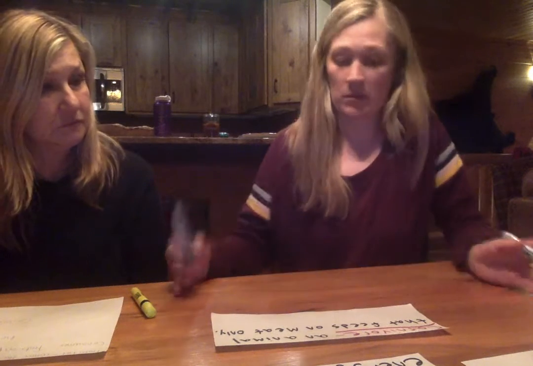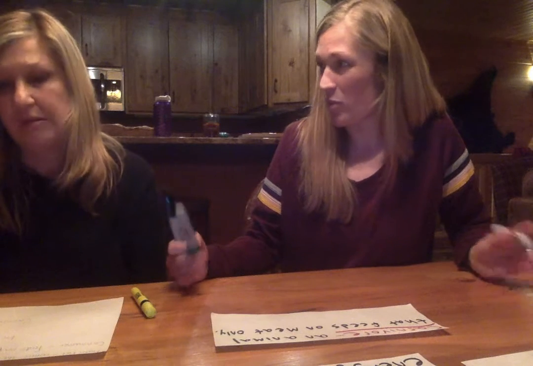Now, we can make our map a little more fun. We don't have that many colors right here, but I'm assuming in school we'd have a lot more colors to choose from. Make our maps colorful. Maybe they could even be a little bigger if we have bigger paper, a little poster board.